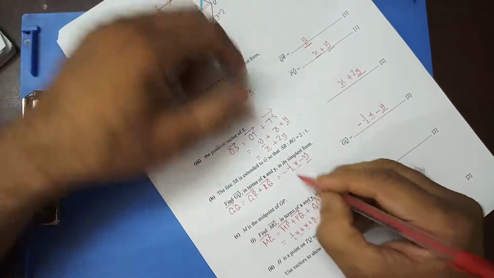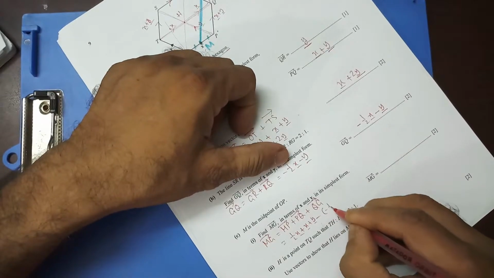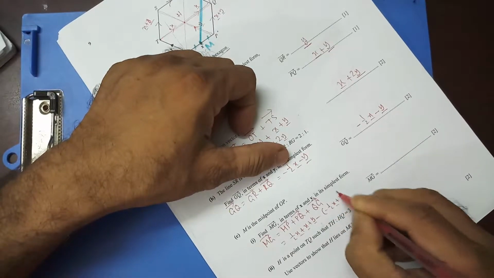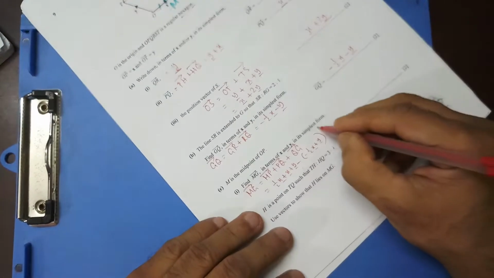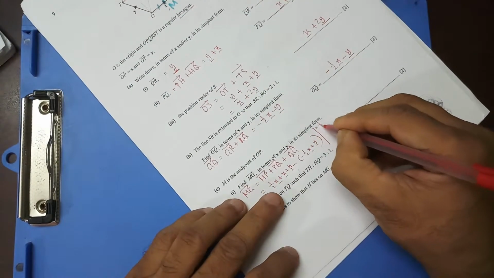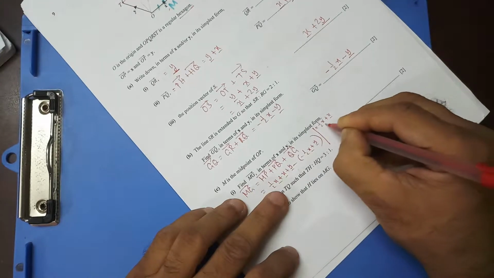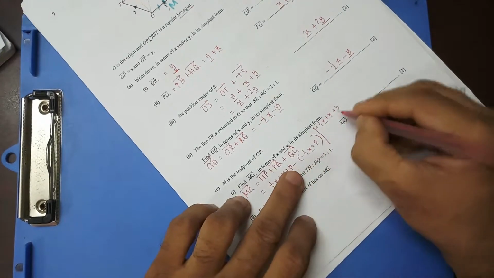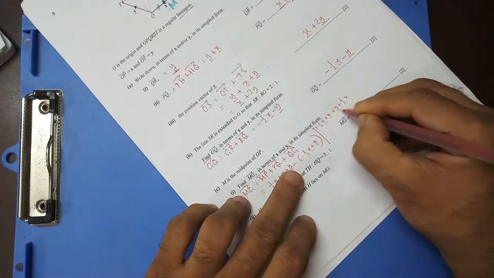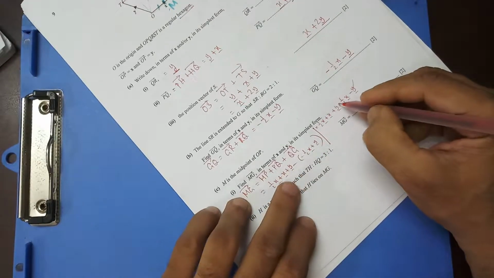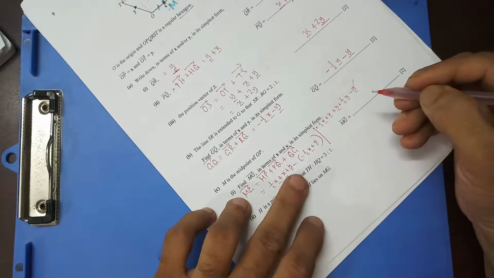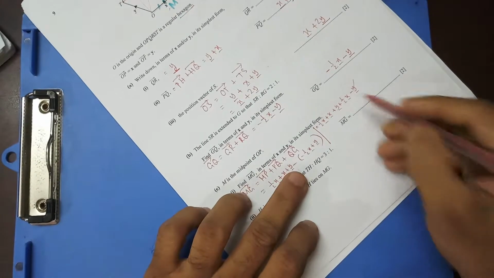See that GQ, so QG is going to be negative GQ, the opposite direction. So when I take the bracket off, that's gonna be half x plus x plus y plus half x plus minus y. So y, it doesn't cross out.